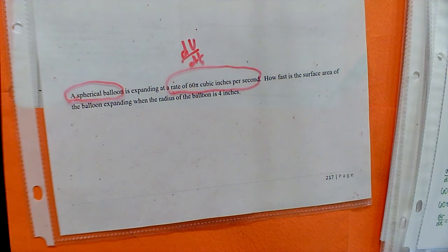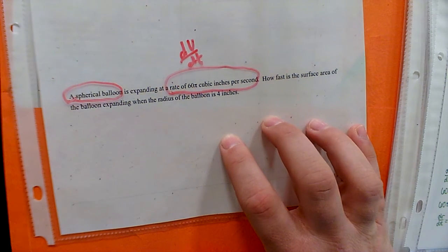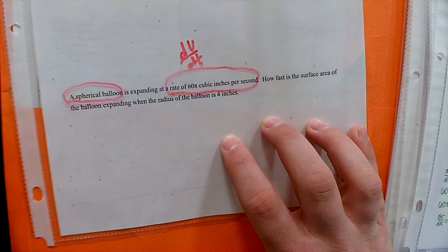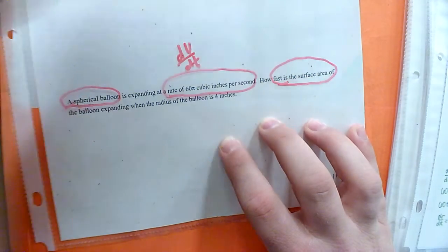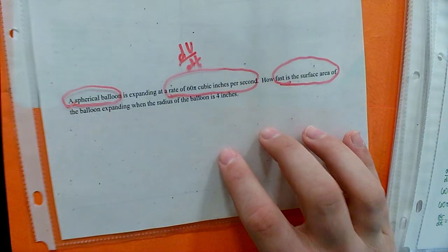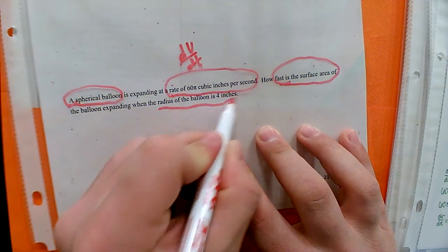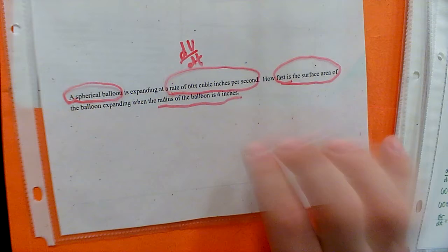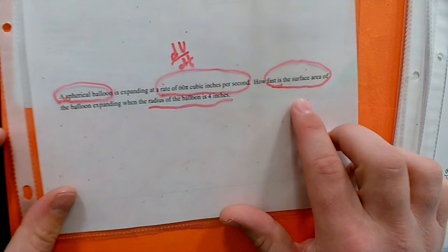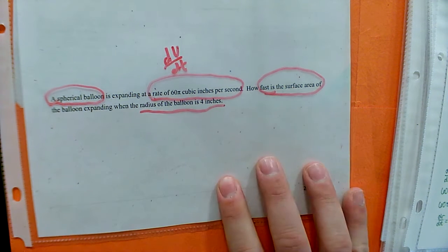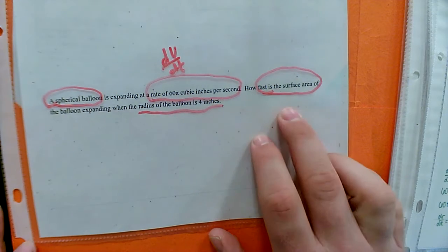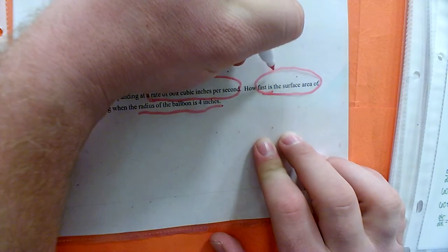So that's a change in volume. How fast is the surface area of the balloon expanding when the radius of the balloon is 4 inches? So how can we represent the surface area part? Daniel? SA equals 4 pi r squared. So yeah, we're going to represent the change. How are we going to represent that? You could do dSA or dS over dt.